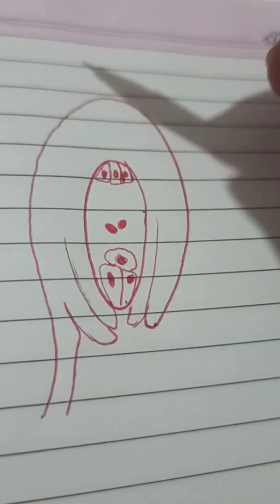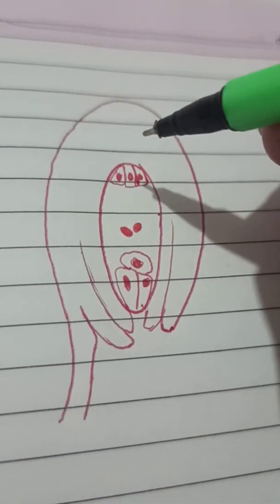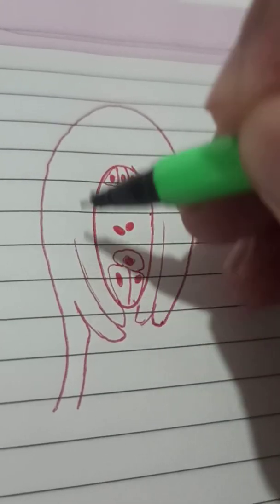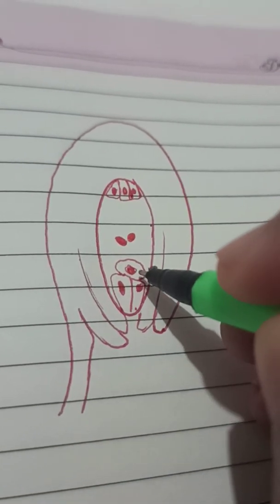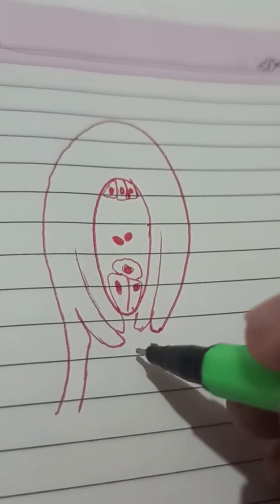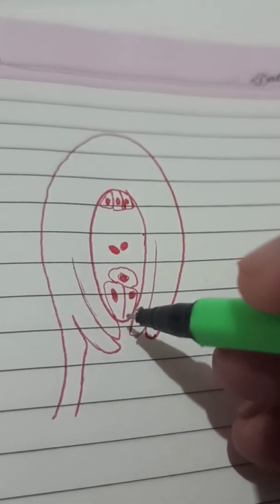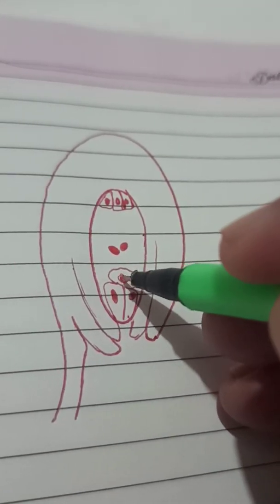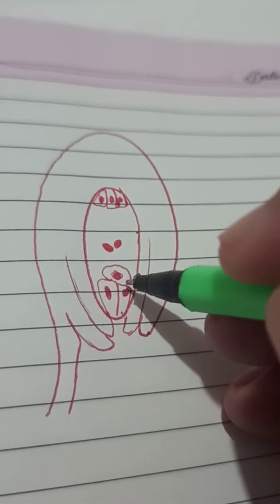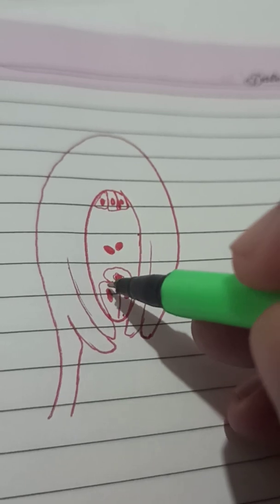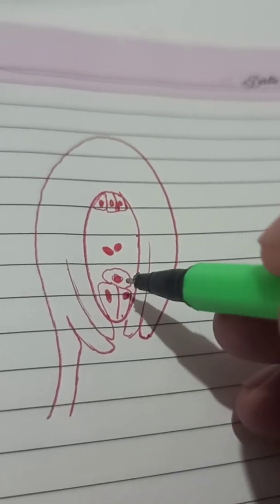So in an ovule, what we find is that the embryo sac at the center, and the egg cell within the egg apparatus of that same embryo sac, is the one which gets fertilized by the pollen tube that enters through the synergids down below. The zygote formed by this process of fertilization will lead to the formation of the embryo.